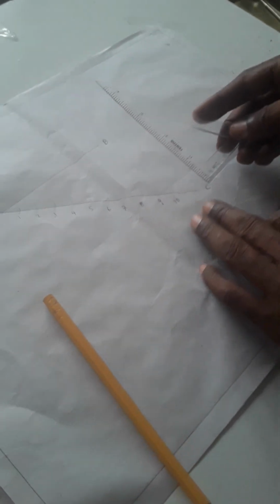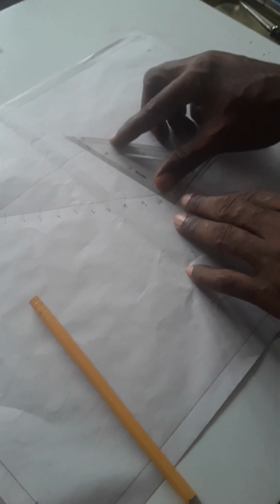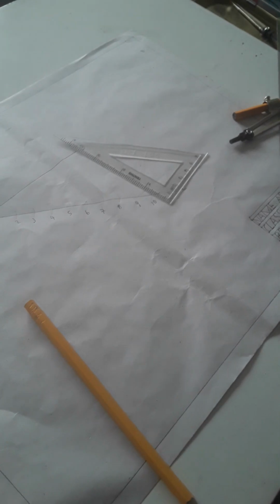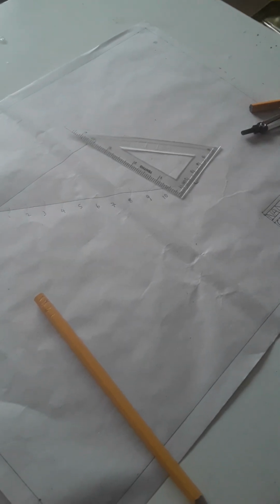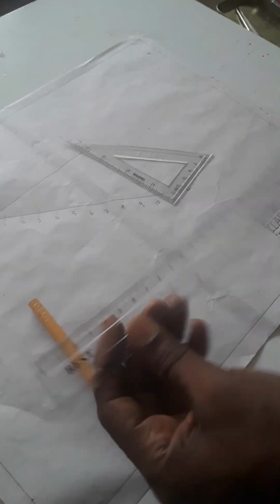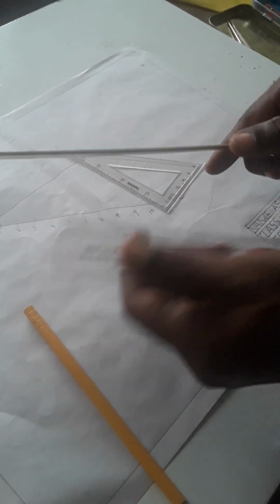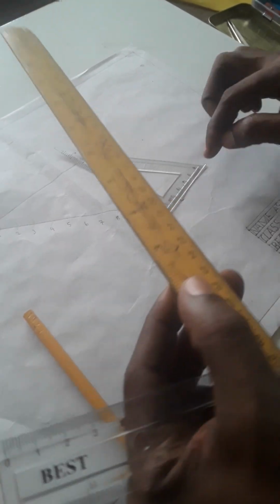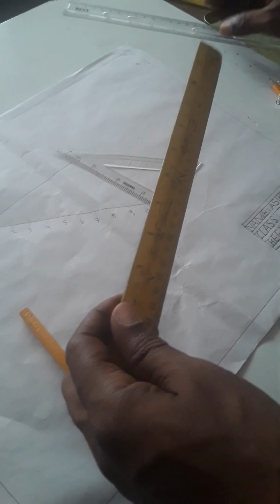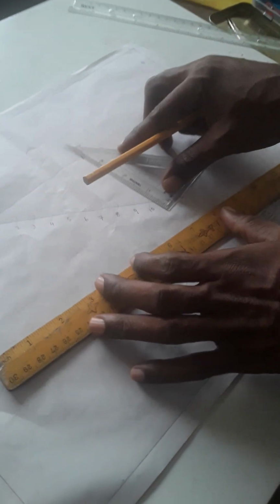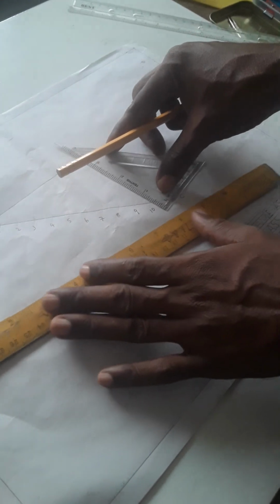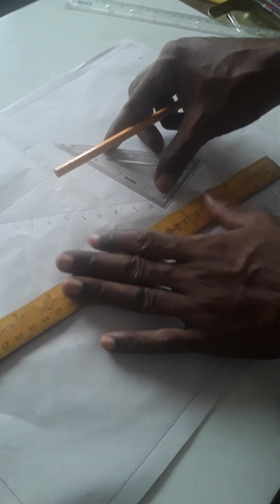So by doing this, we have to fix this, set it, then use a rule. Preferably, I would have used this, but because this doesn't have thickness, the thickness of this edge here is not the same thing with this. This one has a thick edge, where this set square can slide on it. So that's why we prefer the wooden one. So you use the wooden one, or if you have any other rule that can still slide on it.